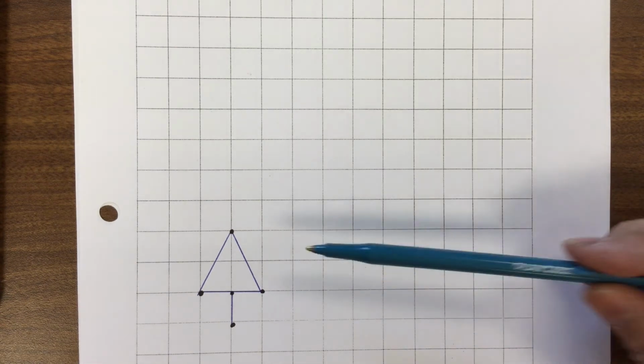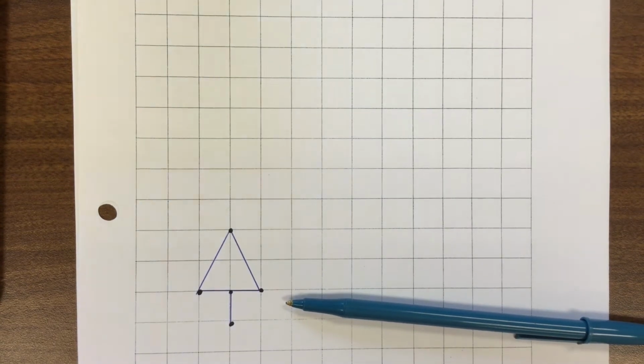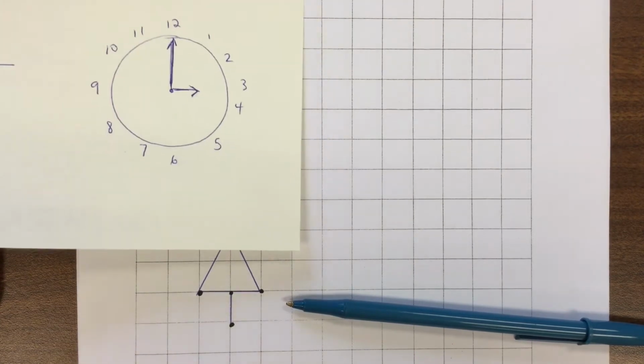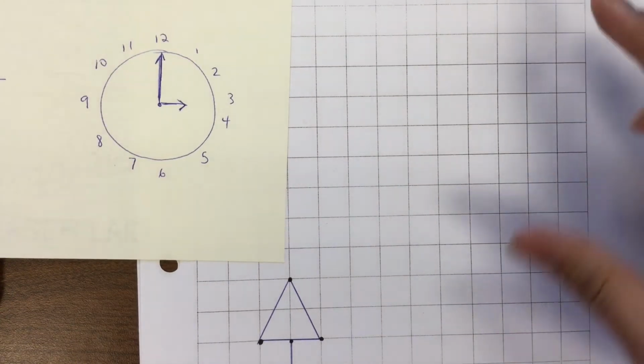Right here I've got, let's just call it a tree, because it's not Christmas. So let's call it a tree, and we're going to try and rotate this. Your textbook is going to ask you to rotate things either clockwise or counterclockwise. What we'll need to do is understand what a clock face would look like. So let's move this over. I know it's high tech, right? So here's your clock face.